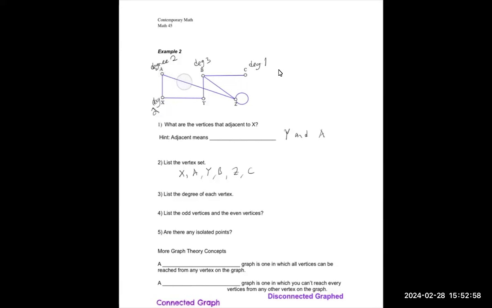Let me show you. This line from A to Z, you could have also drawn the same graph with it on the outside of X and Y, and it would have meant the same thing. It just means that A and Z are connected. Okay. So Y is degree 2.